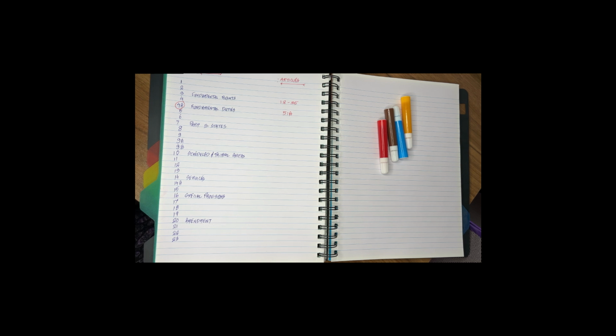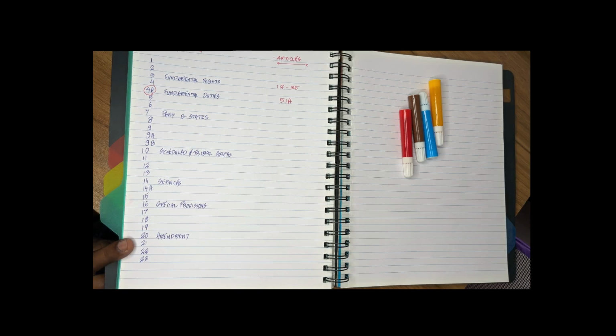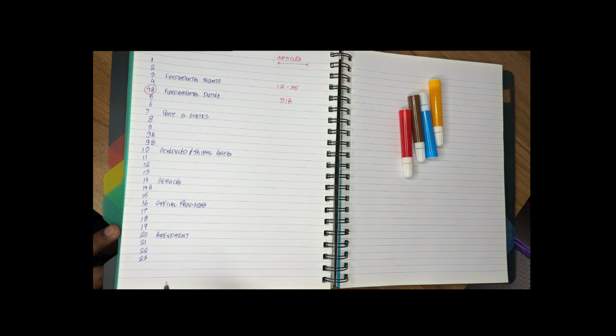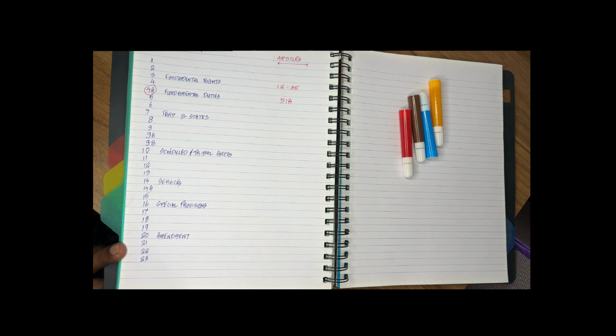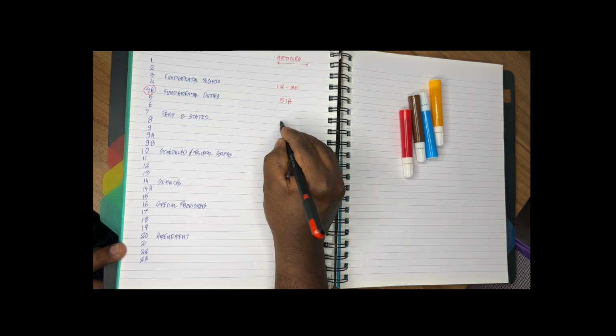Then 14a. 14 is an existing part, and 14a has been added in a later stage. So their articles also will show the same character. For fundamental duties, it is coming as 51a. Then part B states. Here we just want to remember only one number. Part B states article is 238.